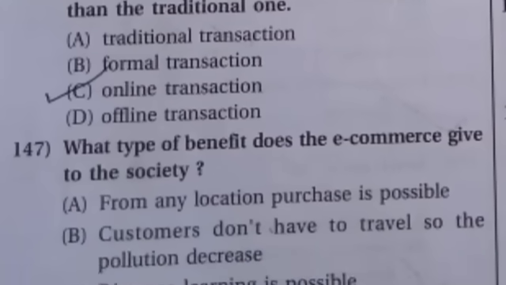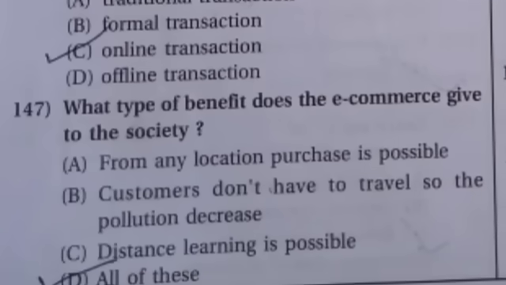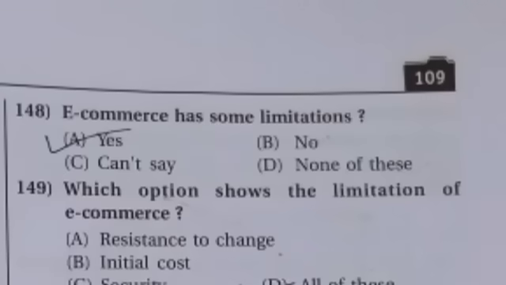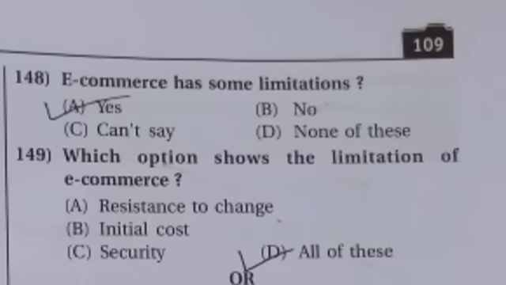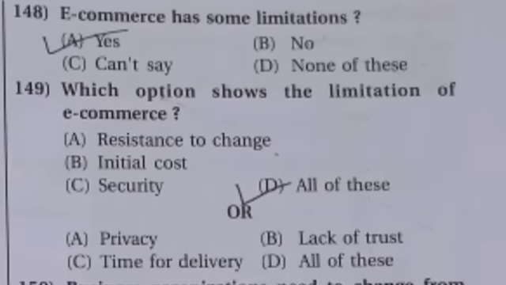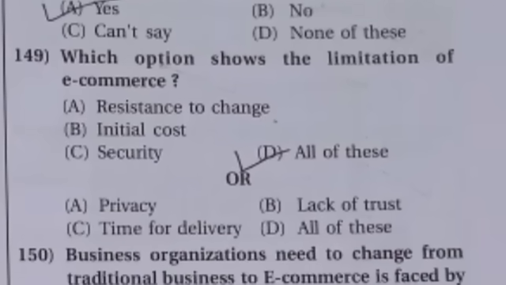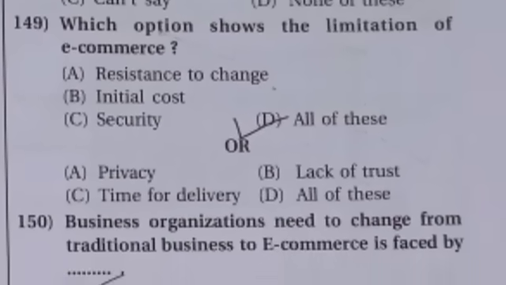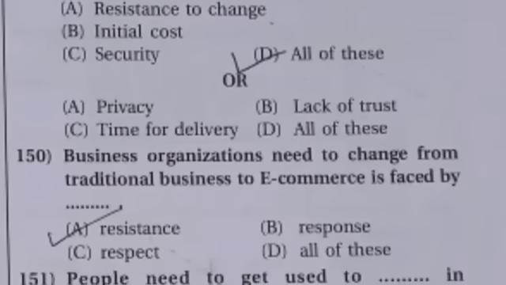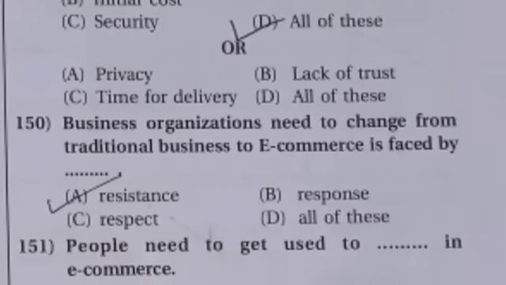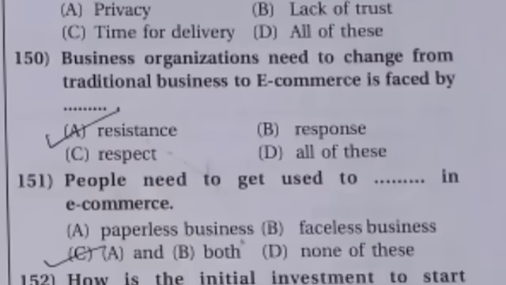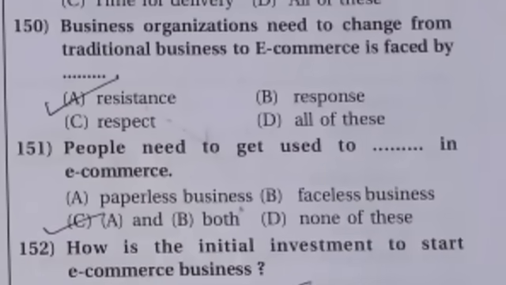What type of benefits does the e-commerce give to the society? Answer है D all of these. E-commerce has some limitations. A. Yes. Which option shown the limitation of e-commerce? D. All of this. Business organization need to change from traditional business to e-commerce is faced by dash. The A है resistance. People need to get used to dash in e-commerce. C answer है A and B both.